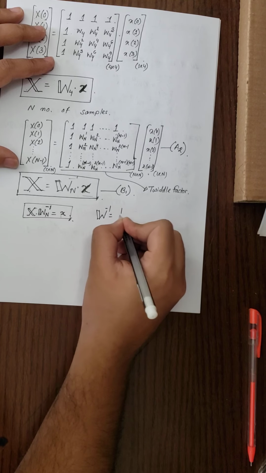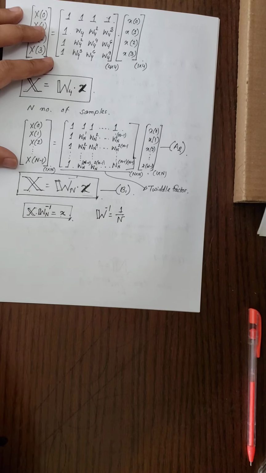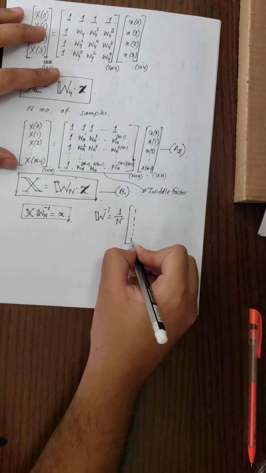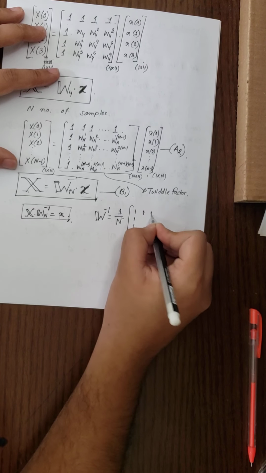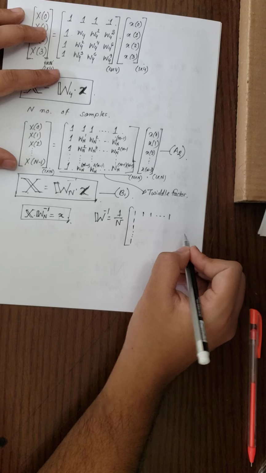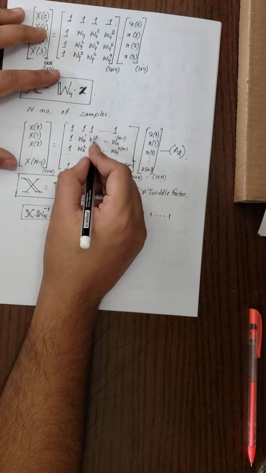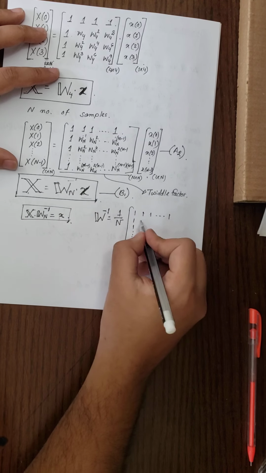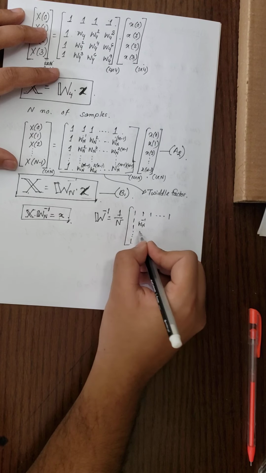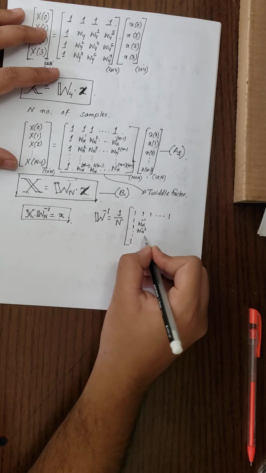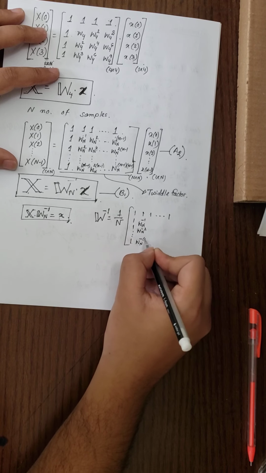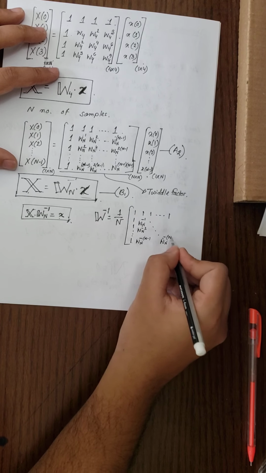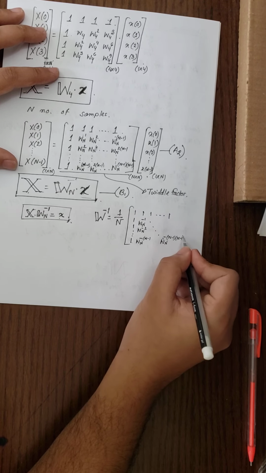minus 1, which is equal to 1 over n, which goes over here to 1. And simply just change the power, that is negate the exponent of these w's. So the first one will become Wn to the power minus 1, Wn to the power minus 2, Wn to the power minus n minus 1, and so on. So this will become Wn to the power minus n minus 1, n minus 1.